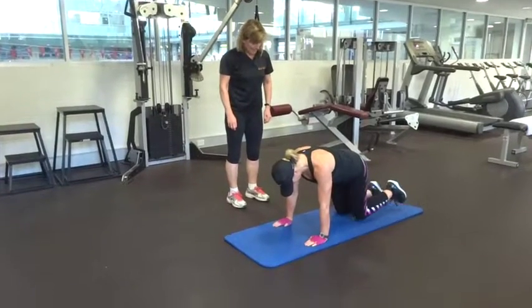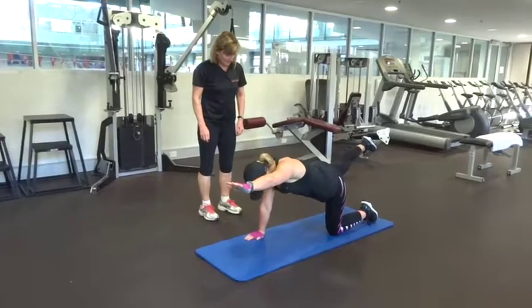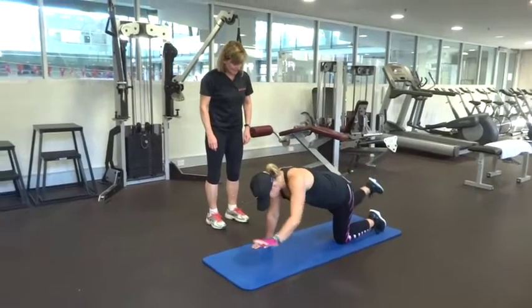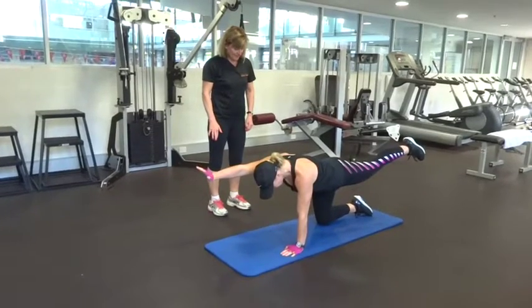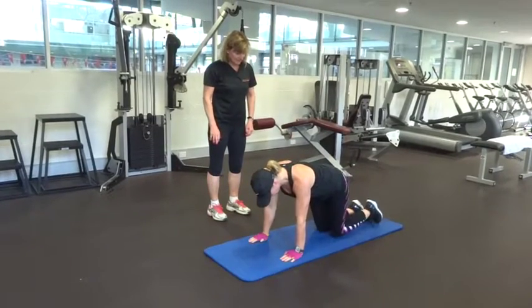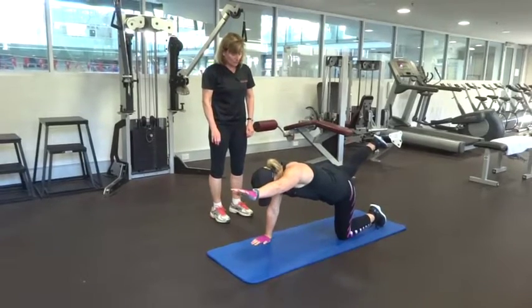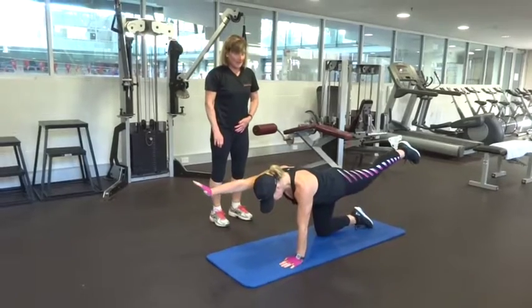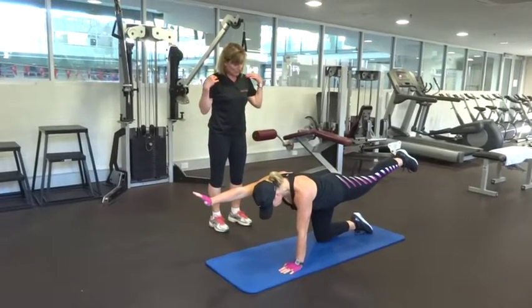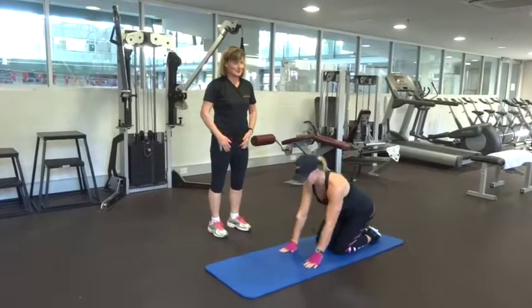Now, right leg, left arm. 3 to 5 seconds. And down. Right arm, left leg. And down. Left arm. The muscles we're using are your glutes and your core. And your deltoids and your trapezius in your upper back. That's great technique. Well done, Donna.